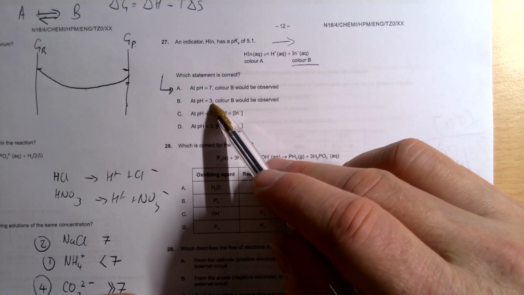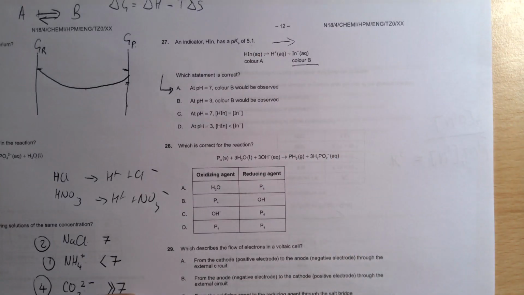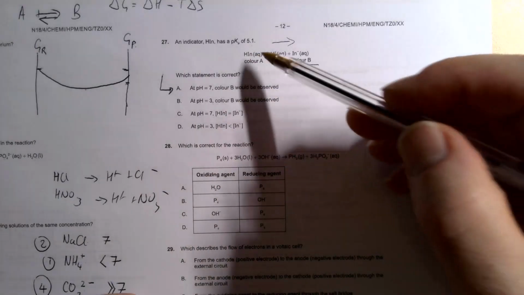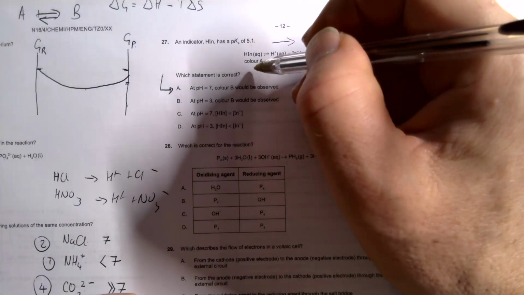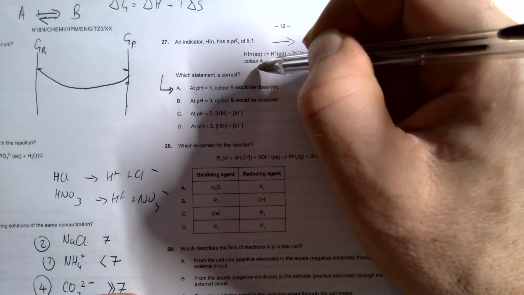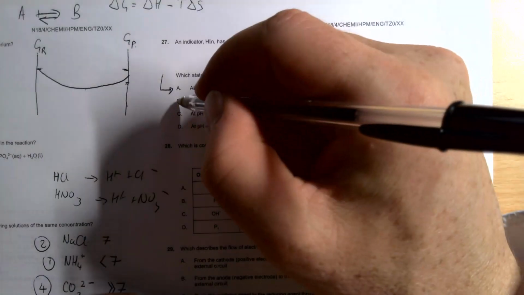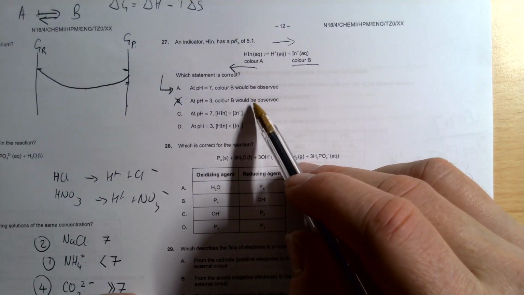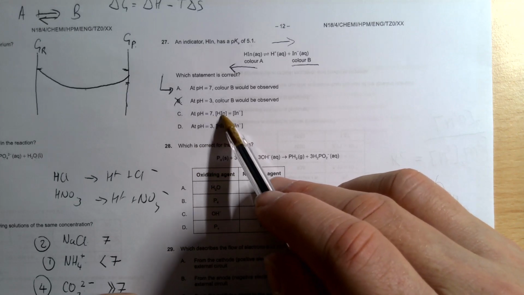So at pH 3, which is a more acidic situation than the pKa, or the pH at which it would change colour, that's more acidic, so that's going to drag you this way. That's going to force the equilibrium in this direction. So it ain't that one, because that would give you colour A. At pH 7, the concentrations of those will be the same.